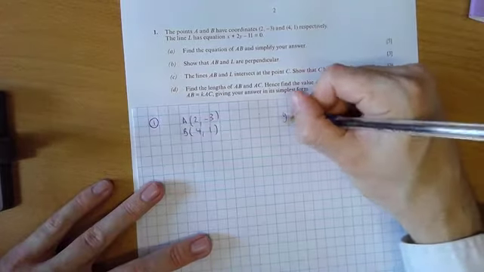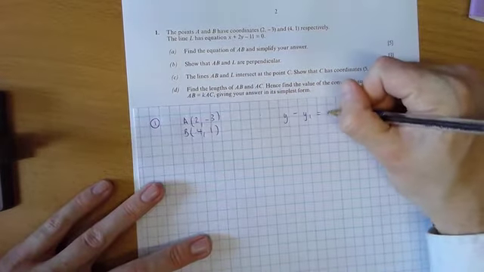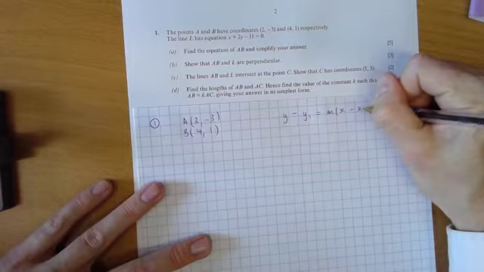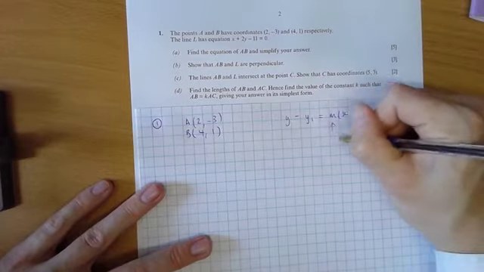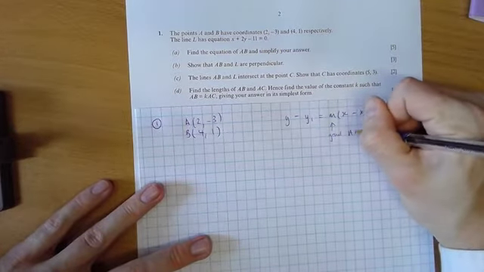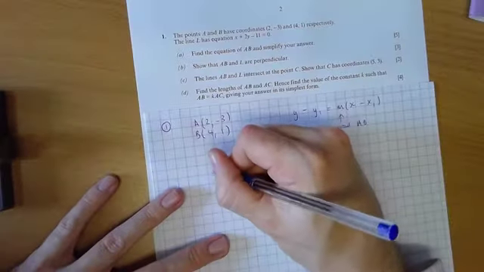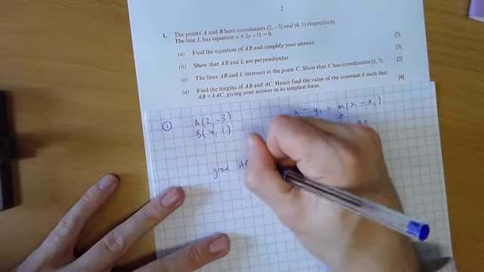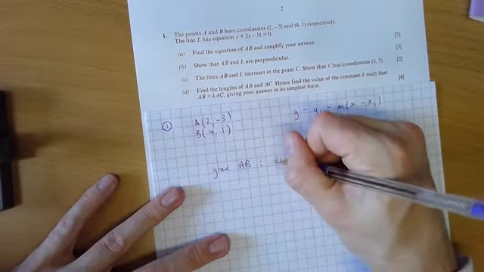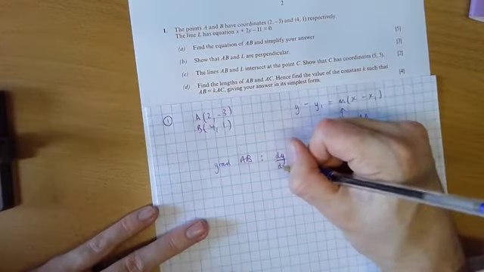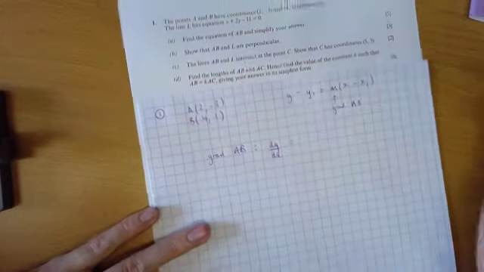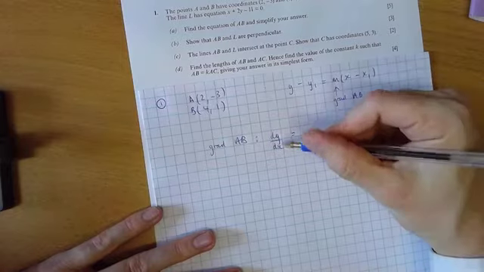So to find the equation of AB, I'm going to use the form y minus y1 equals m(x minus x1). m is the gradient of AB, so I need to work out the gradient of AB. I always tend to think of that as the difference in y's divided by the difference in x's, which is obviously then your differentiation as well. So it works quite nicely for that.